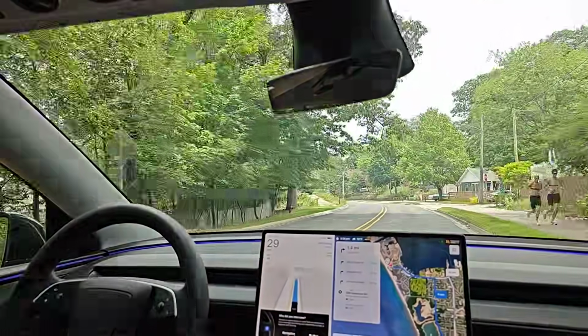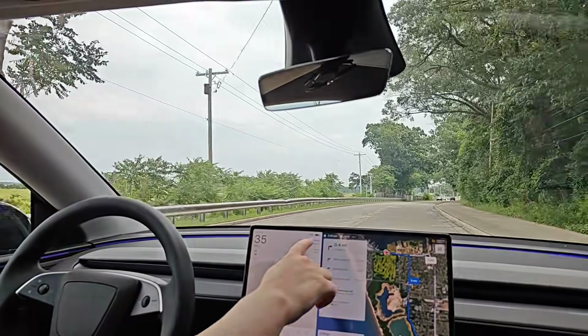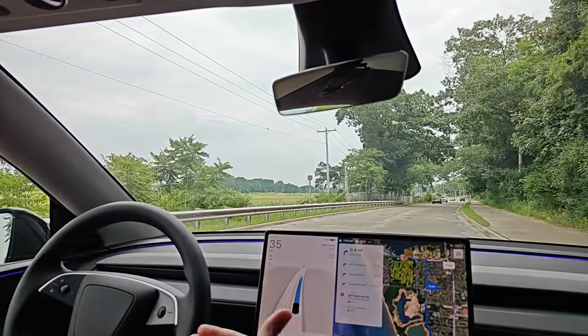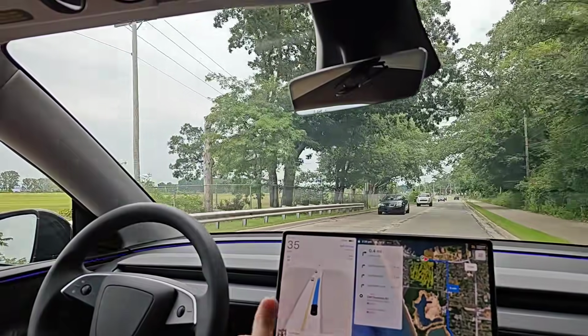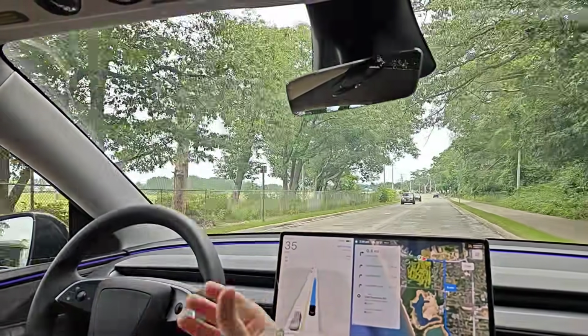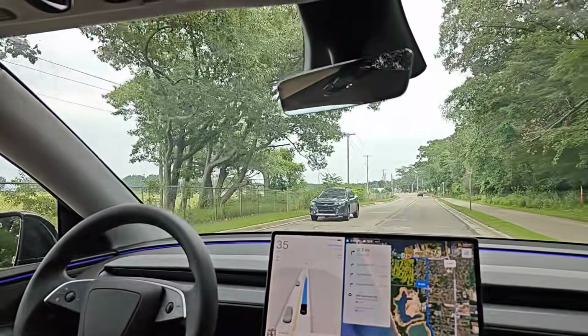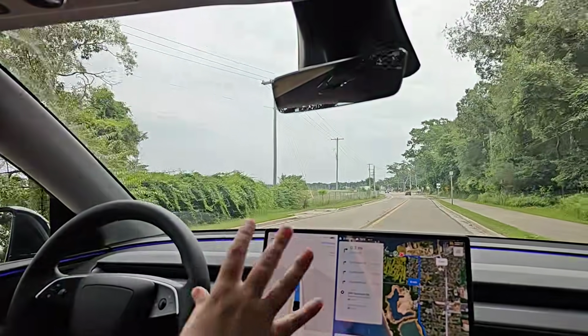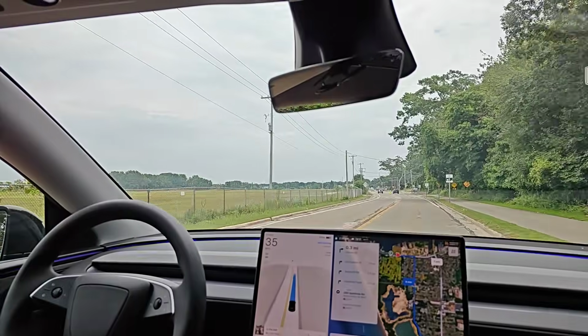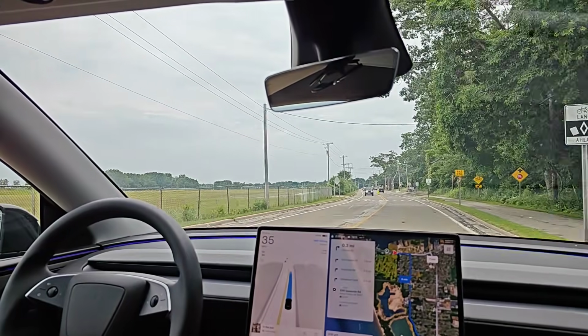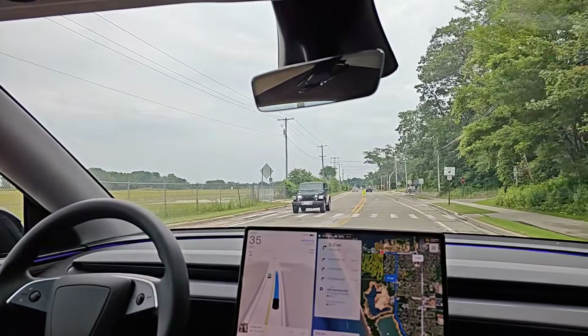What driver profile you're selected on is going to show up right here. So I'm selected on standard. That's probably what most people are going to be comfortable with. It's generally going to drive just a little bit over the speed limit, but not so much that you're going to be worried about maybe a cop pulling you over for speeding. It's generally going to be going maybe about 5 or so miles over the speed limit once it gets going. We can see that right here. It's going 35 in this 30-mile-an-hour zone.